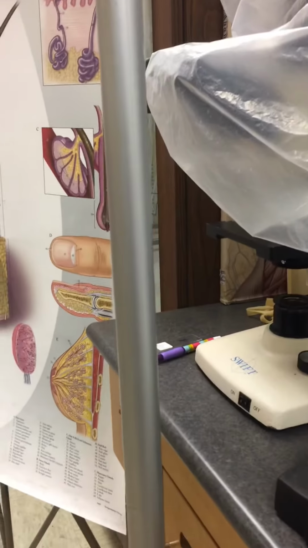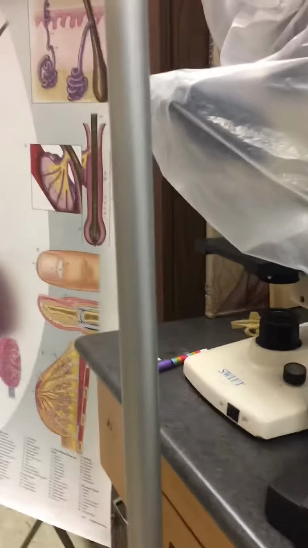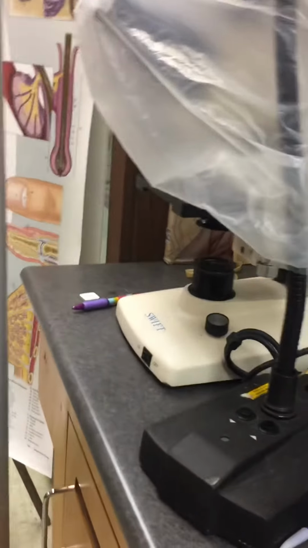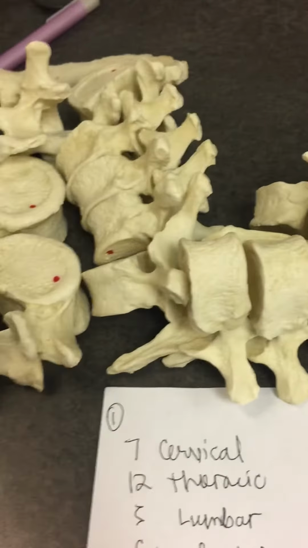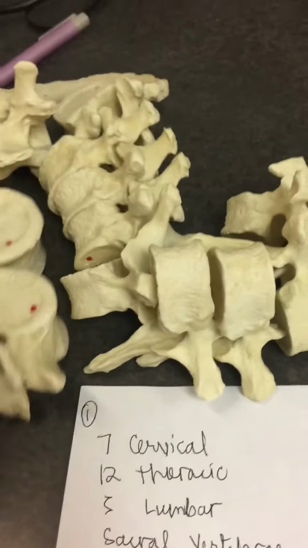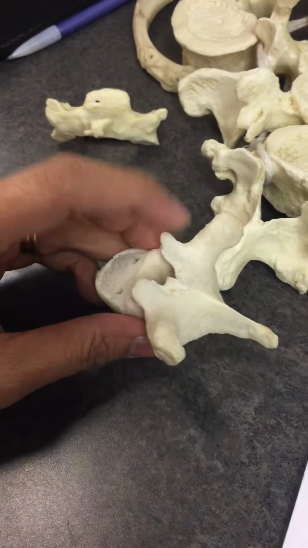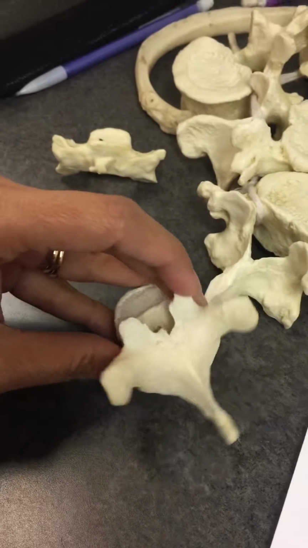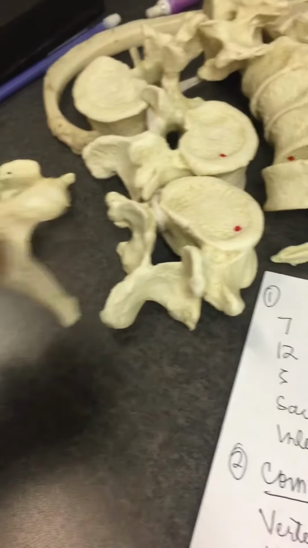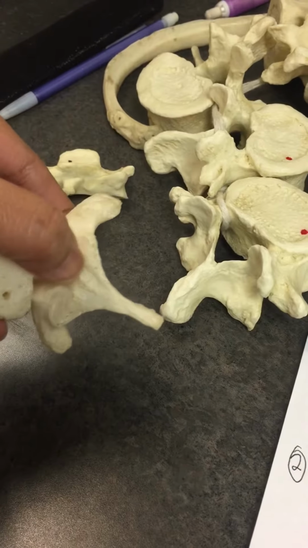Then you also have the superior articular facet and the inferior articular facet. This one is the superior articular facet and the inferior articular facet.